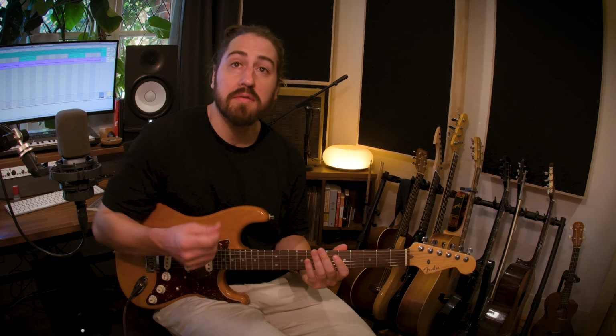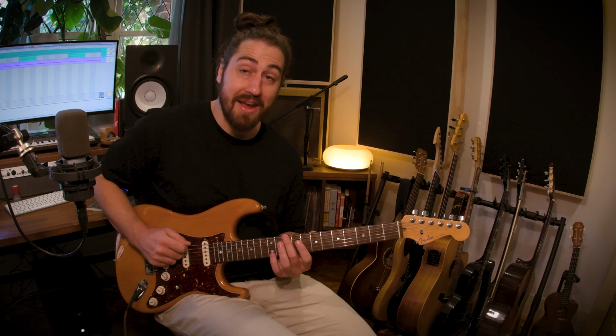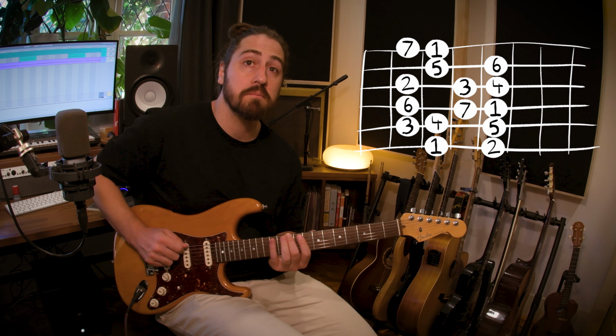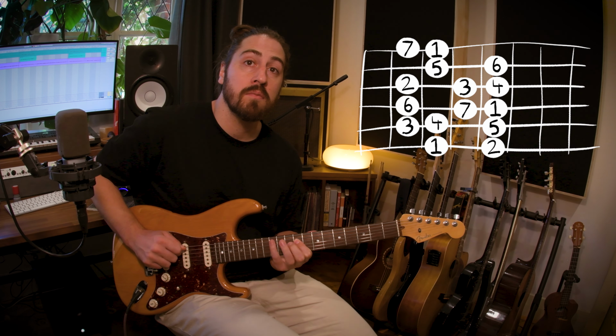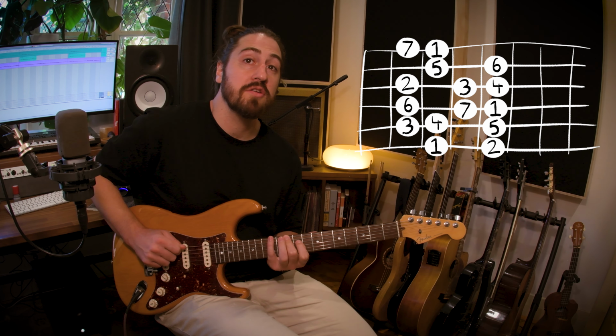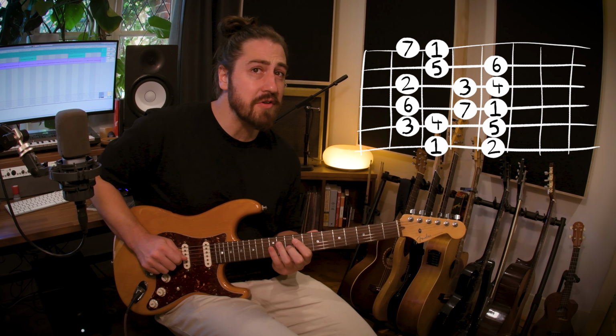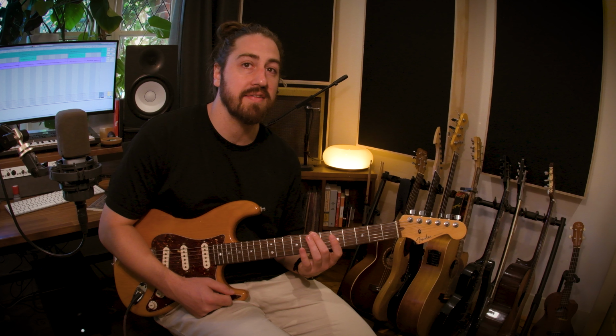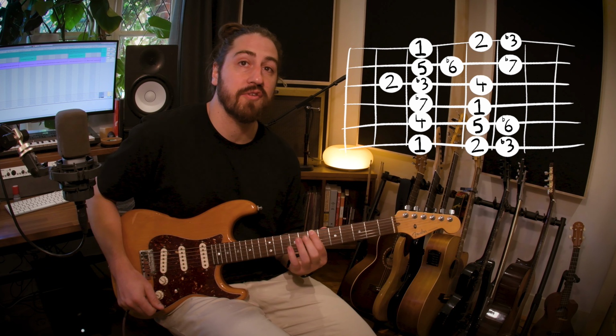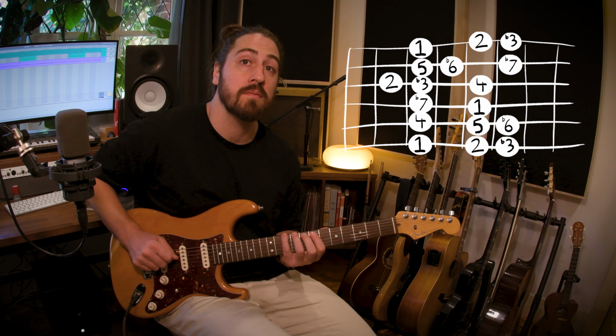So for example, if I was in the key of, let's say, D major, so the 10th fret, that's 1, 2, 3, 4, 5, 6, 7, 1. We can use the same method to get back to our relative minor of D major. We go down 3 frets, takes us to the 7th fret. We have B minor.